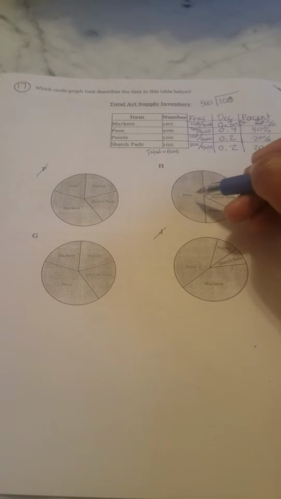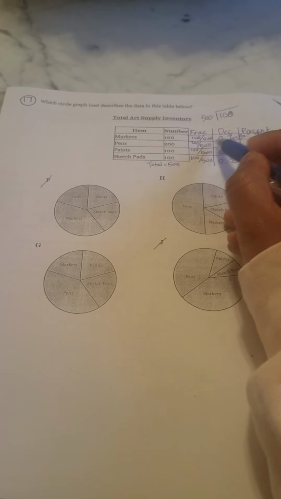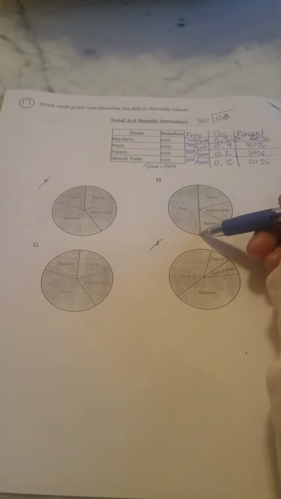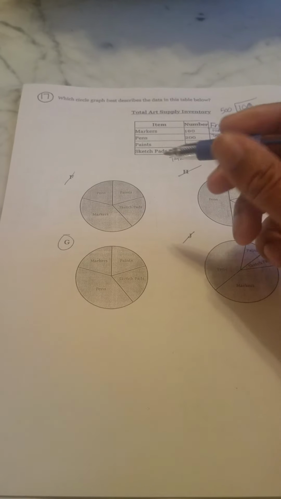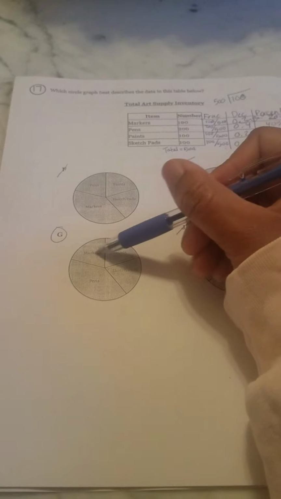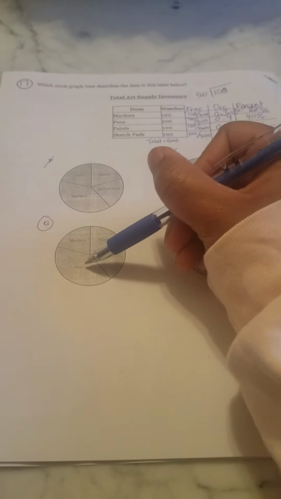So J is not right. With this one, your pens look to be 50%, but the pens should be 40%, not 50. So it shouldn't be a whole half. So H is not right either. Okay, so your answer would be G because your markers, your paint, and your sketch pads are equal, with pens being the most, but not 50%. Okay?